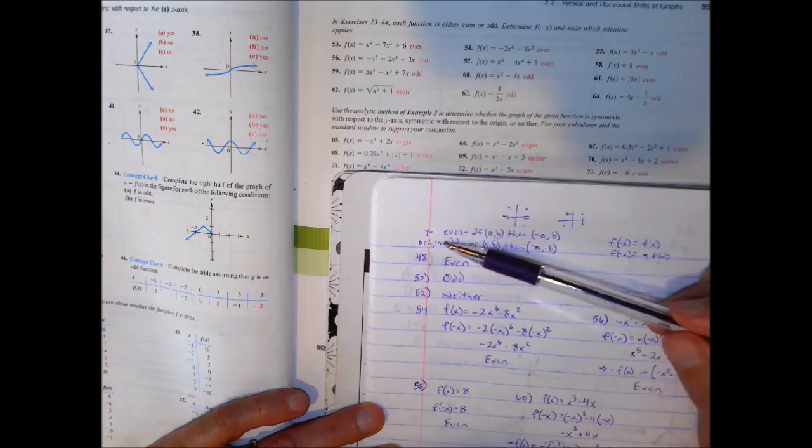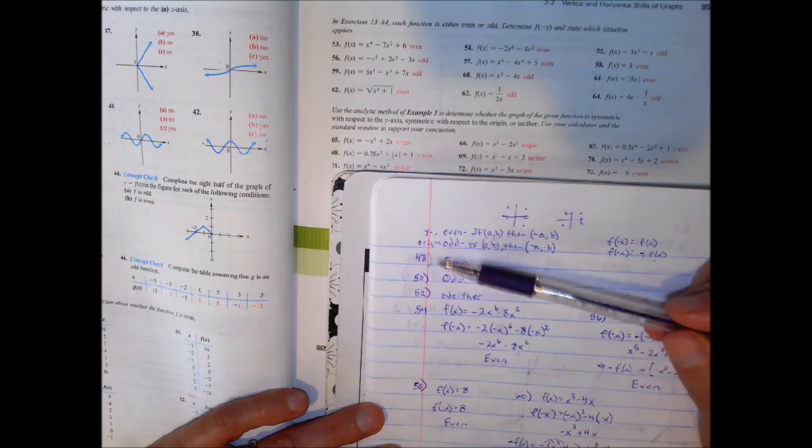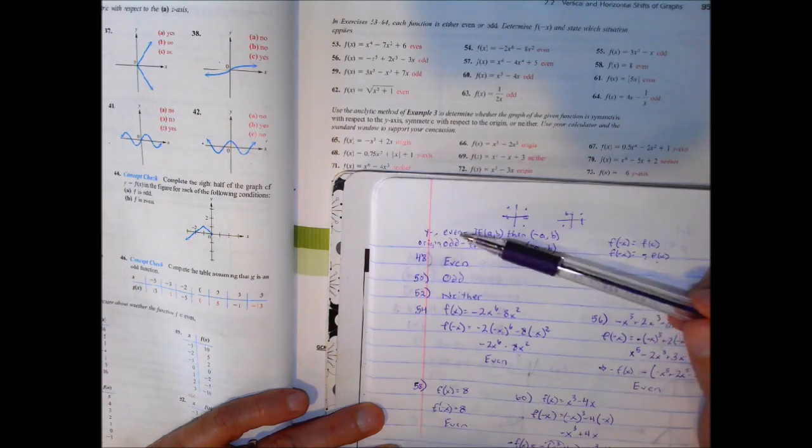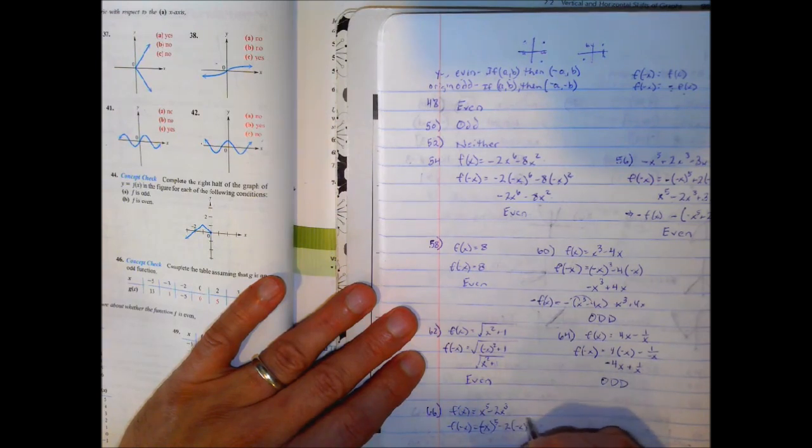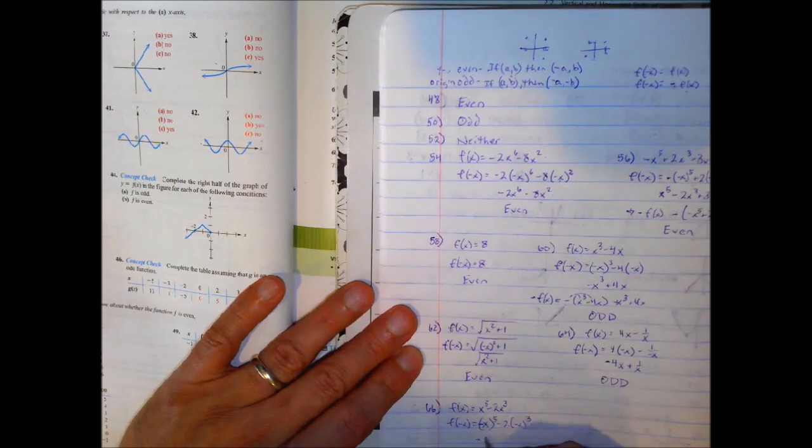66 is really the same idea as these other ones. We're defining whether it's odd or even, but it's asking us to take it a step farther and saying, is it reflected across the y or is it reflected across the origin if it's odd or even? So, if we find f of negative x, okay, this makes that a negative x to the fifth.